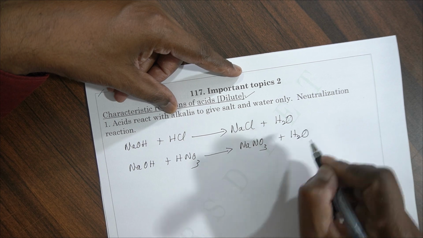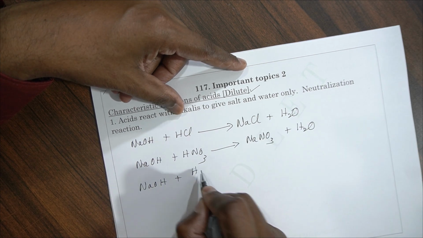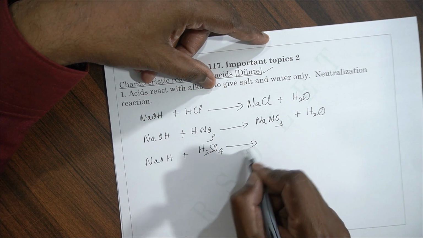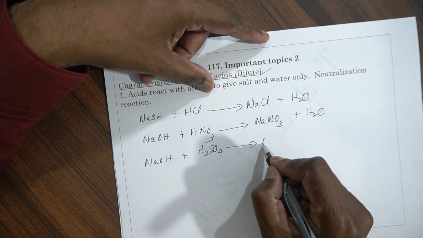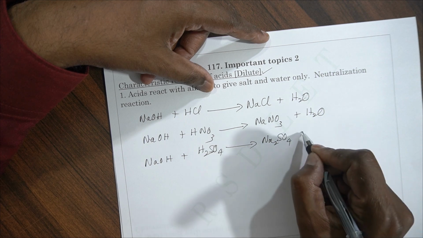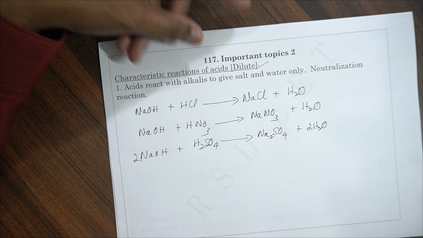plus H2O. Now if you take sodium hydroxide with sulfuric acid, I'm taking the three strong acids. That is what will be asked in the question. Now here, because it is a dibasic acid, it will need two sodium atoms. Na2SO4 will be formed and two molecules of water will be produced. So 2 NaOH is required.